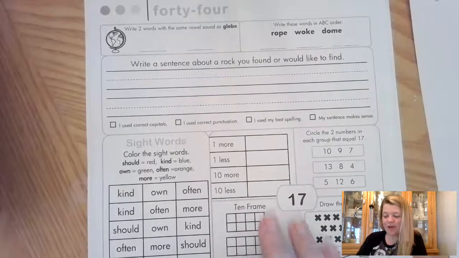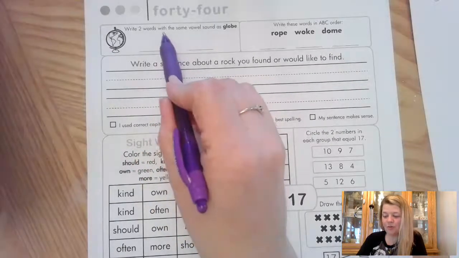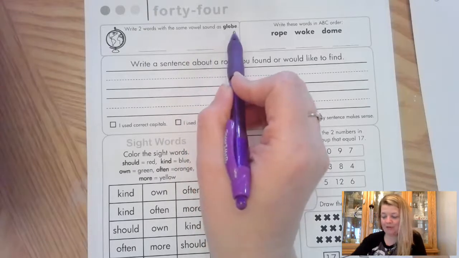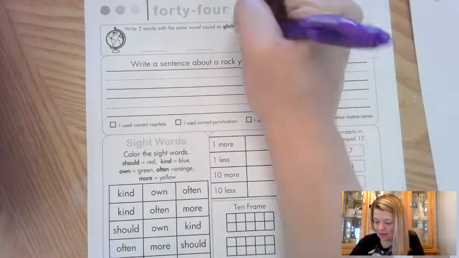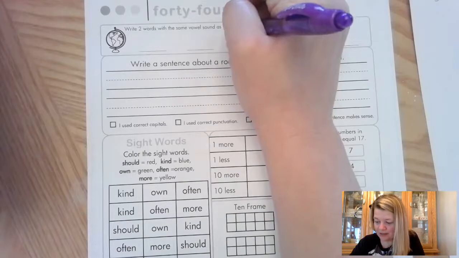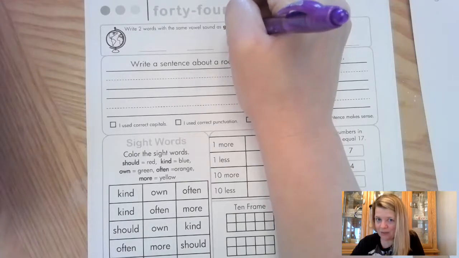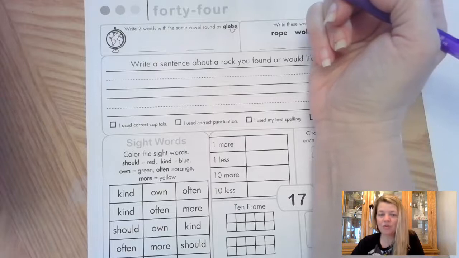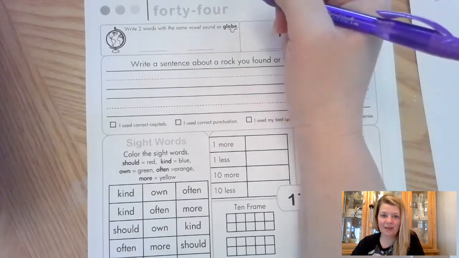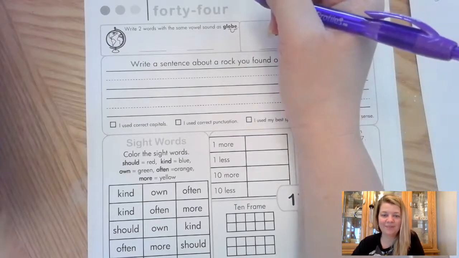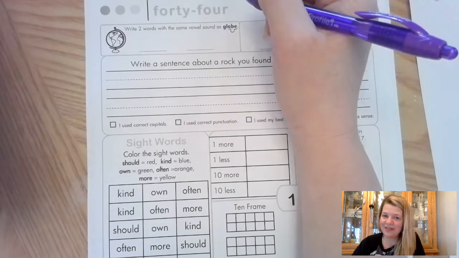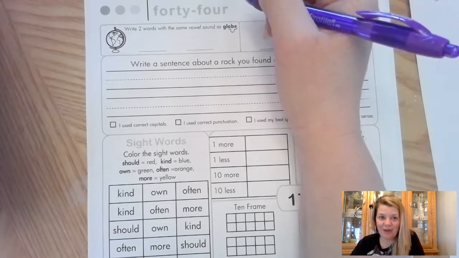First, we're going to write two words with the same vowel sound as globe. If I look here, we have an O, a consonant, and an E. An O, a consonant, and an E. So try to think of a word that has that same vowel sound in it. I bet you thought of some. Two that I could think of right away.